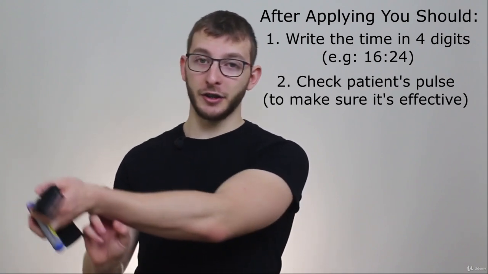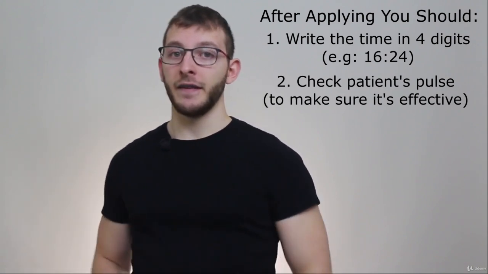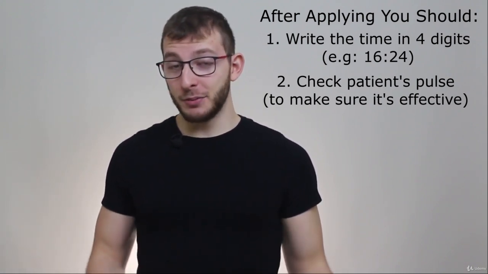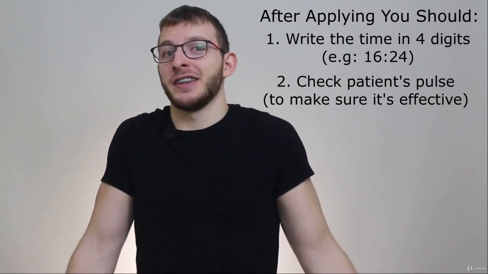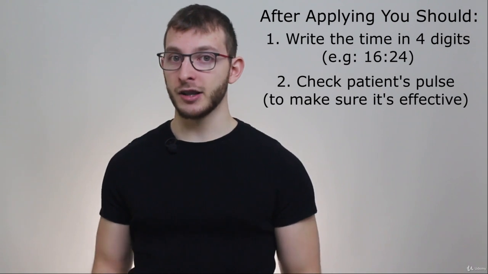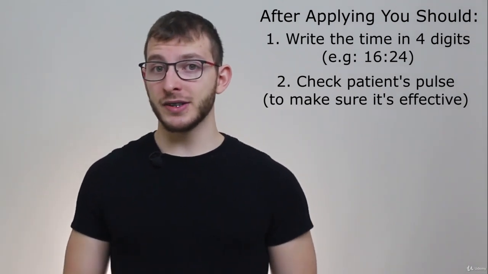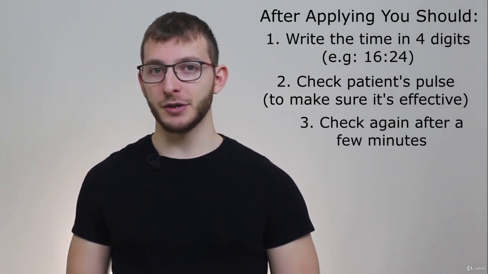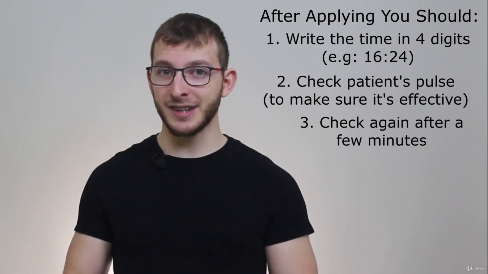You want to make sure that the pulse completely stops. Now, if he has a complete amputation, then obviously don't check his pulse. In that case, just look and see if the bleeding has stopped. Also, after you place this, make sure that you check every couple of minutes to see that it worked and the bleeding didn't start again.